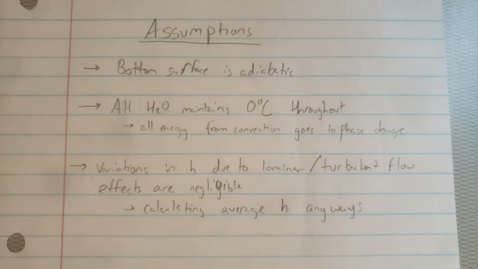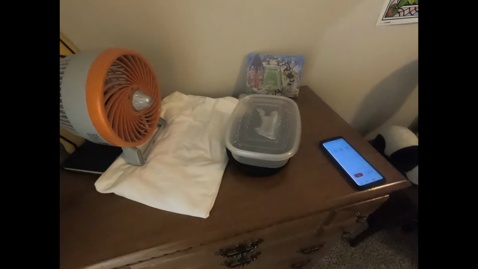To begin with, we're going to assume that the bottom surface that the ice is sitting on is going to be adiabatic for the course of the experiment. Now, this is partially accomplished by the fact that the entire bottom area of this Tupperware container was contained in the freezer as well, so the air inside of it is also at the freezing point or at a colder temperature. This way, the major temperature difference and the major energy transfer is going to be from the water to the air above it rather than to the air below it.